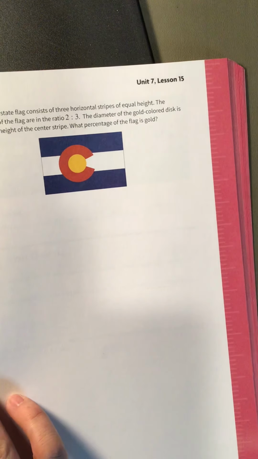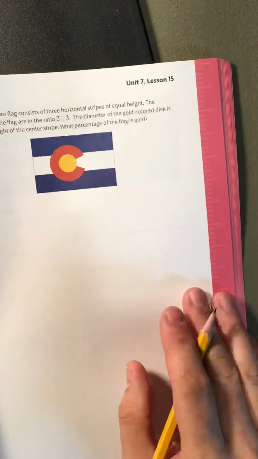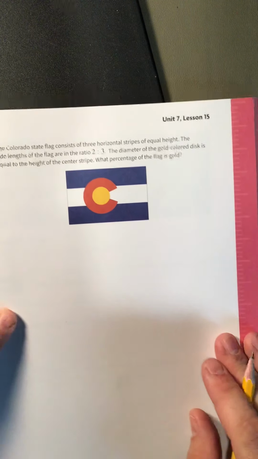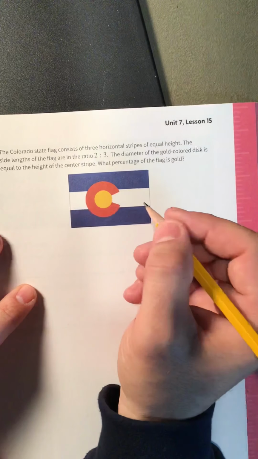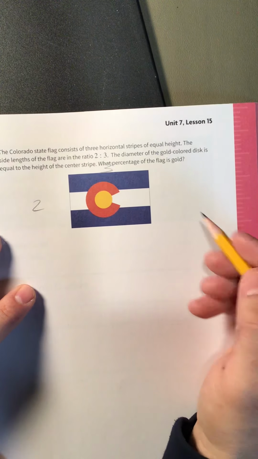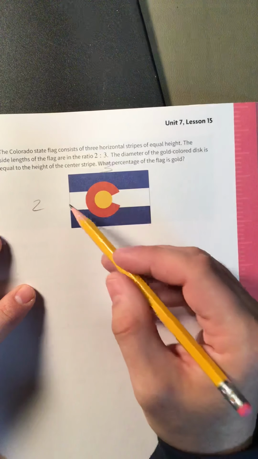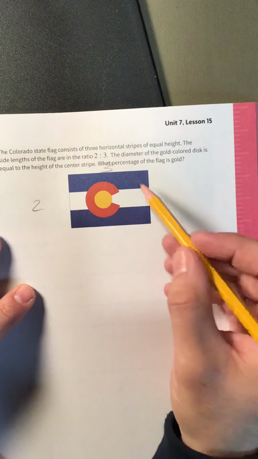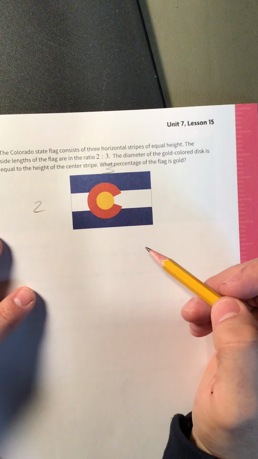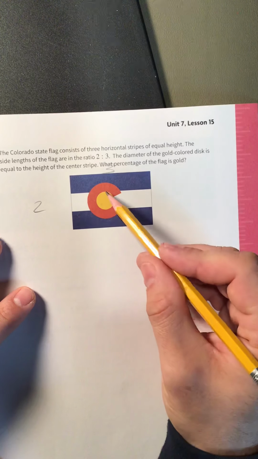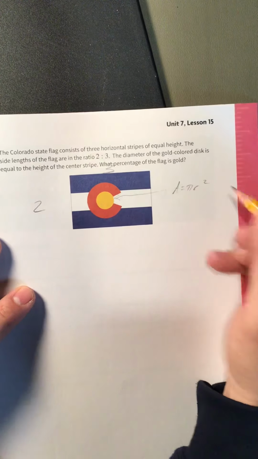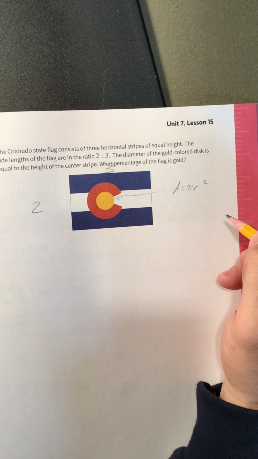Okay, the final question. The Colorado state flag consists of 3 horizontal stripes of equal height. Side lengths are 3 and 2, ratio of 3 to 2. So let's say this side is 2, this is 3. The diameter of the gold centered disc is equal to the center stripe, so we got to figure out what that is. What percent is gold? Obviously, a small percent of that flag is gold. So I got to figure out the diameter and radius to get the area of that circle. Remember, area is pi r squared of a circle.